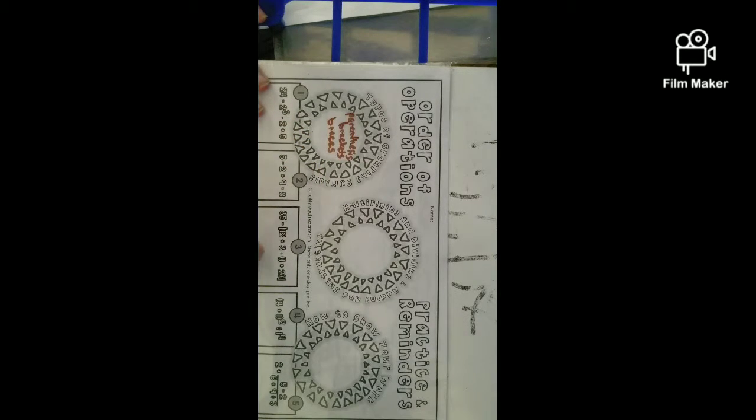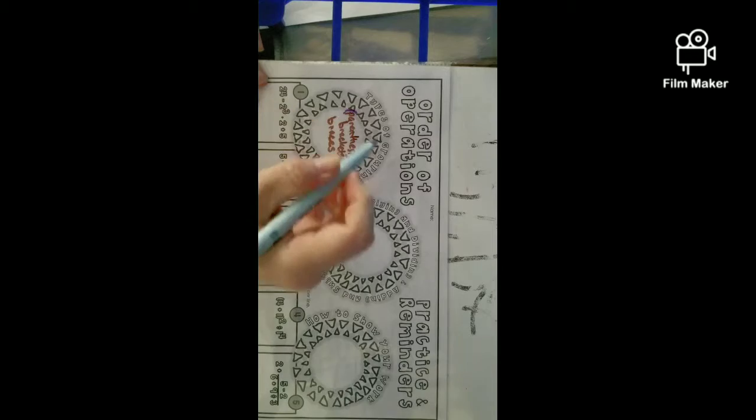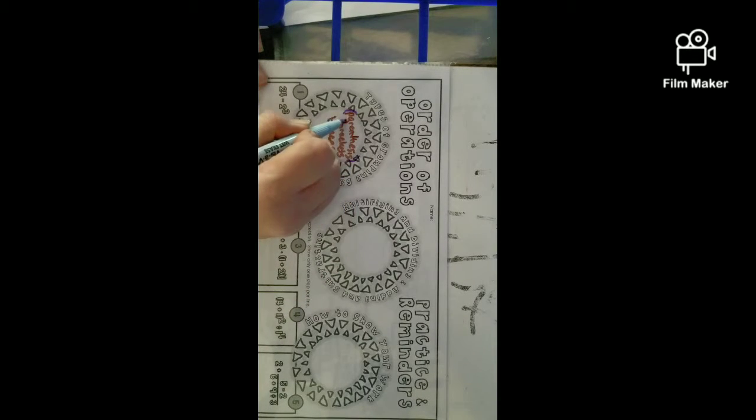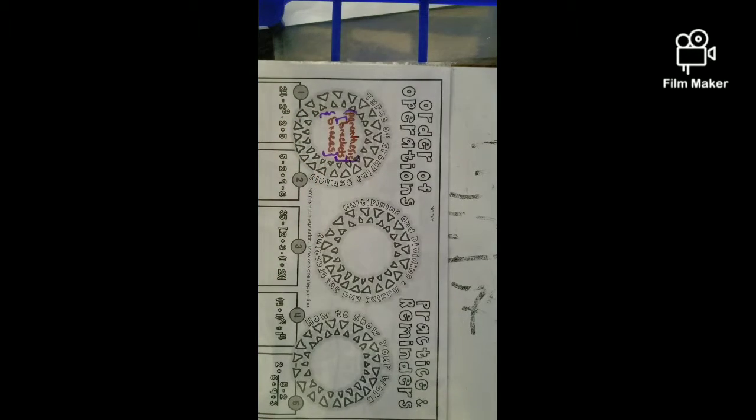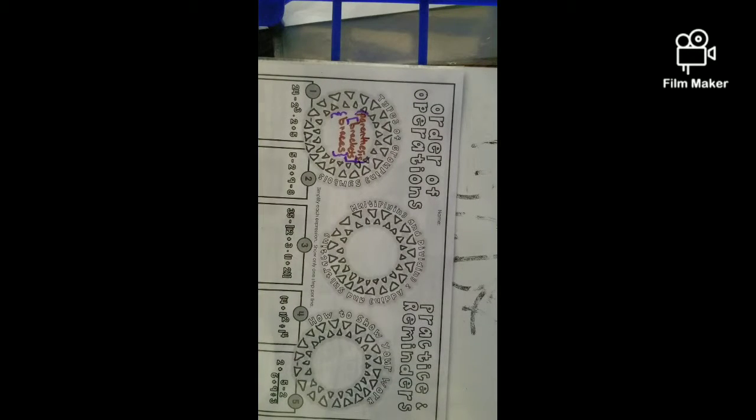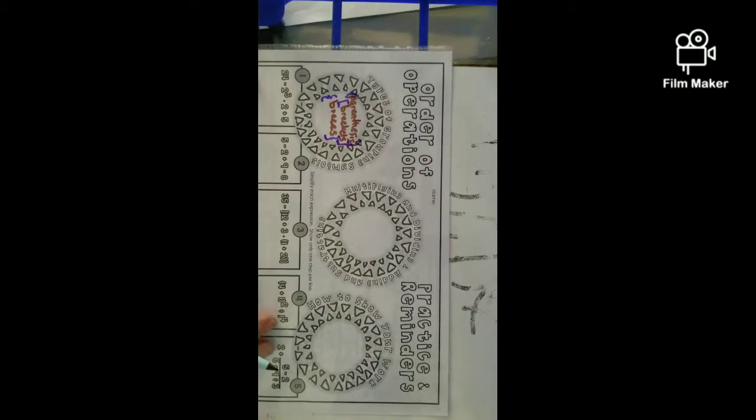I don't know why, but they are. I'm going to draw this is parentheses, this is brackets, and this is braces. Those are all considered parentheses.